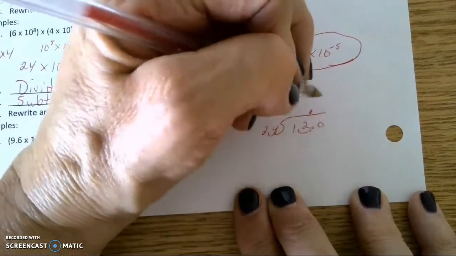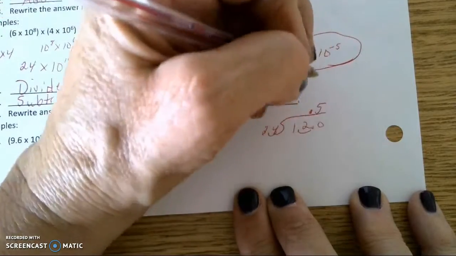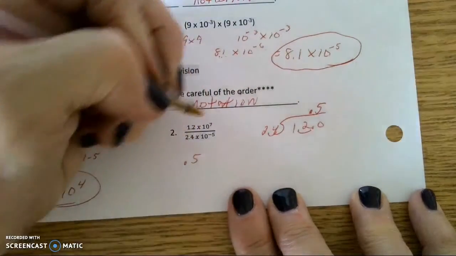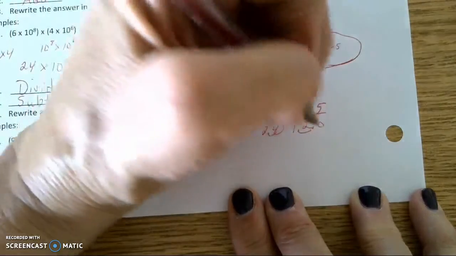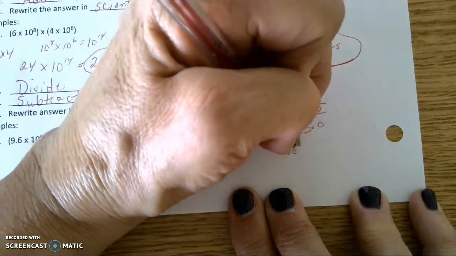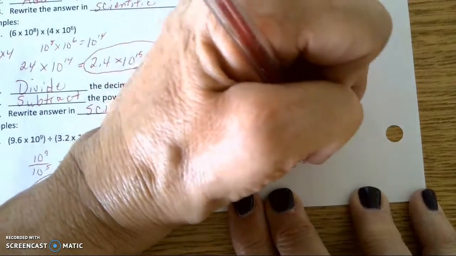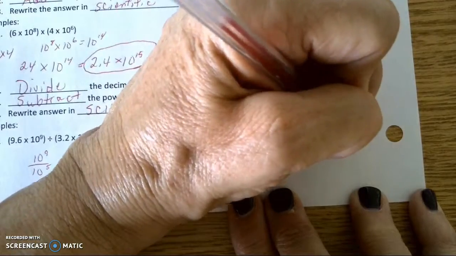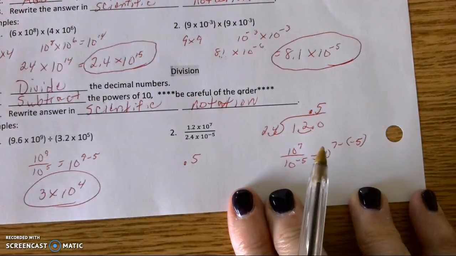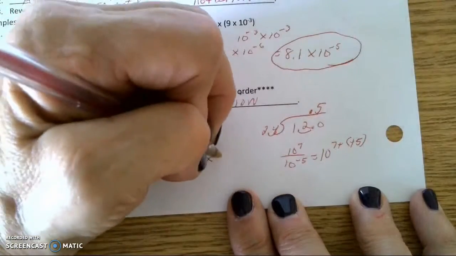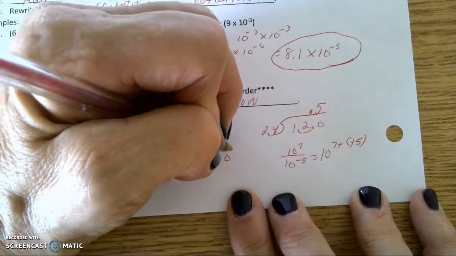I'm going to have to add a 0, and my number will be 0.5, okay, and then I need to take 10 to the 7th over 10 to the negative 5th, which is 10 to the 7th minus negative 5. Add a line, change the sign. 7 plus 5, that's going to give me 10 to the 12th power.